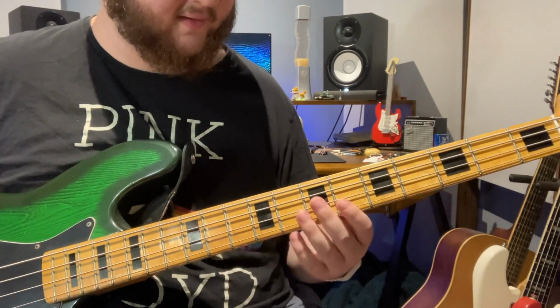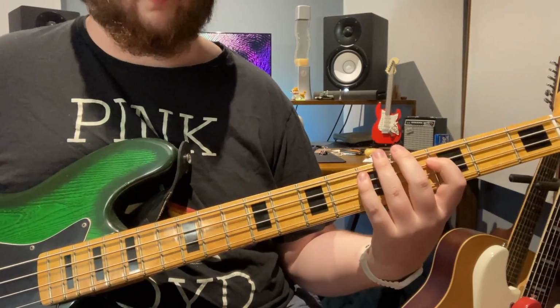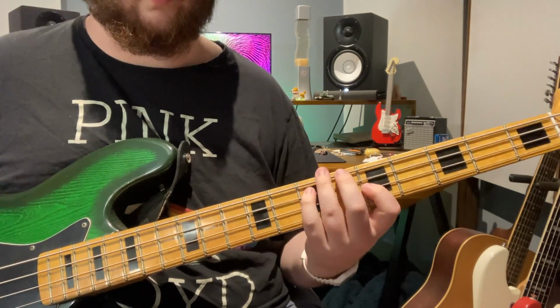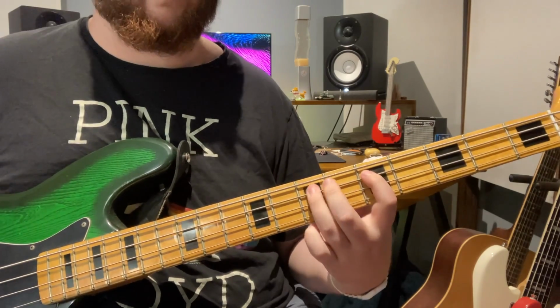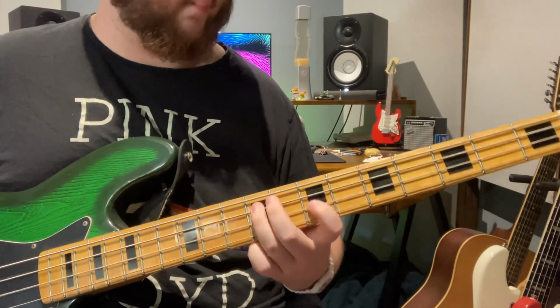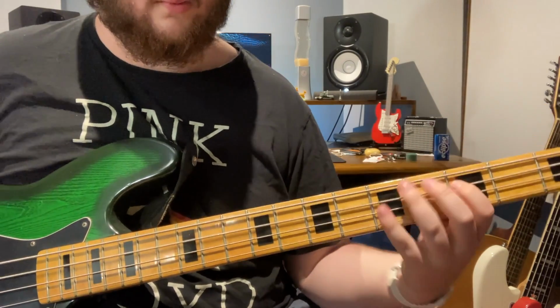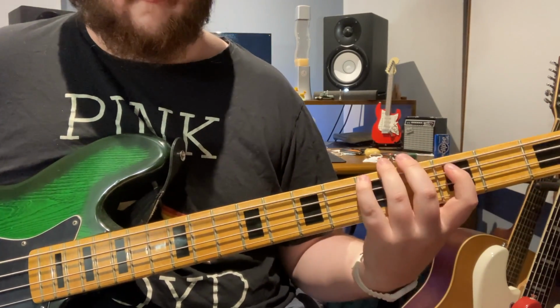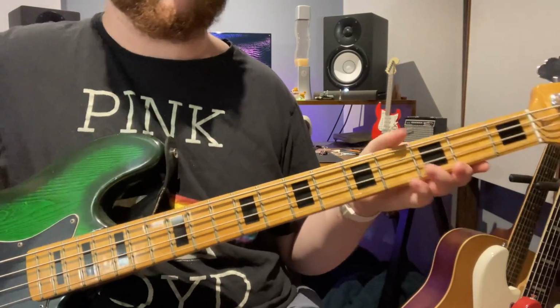Or minor pentatonic scale. Got a bit of major in there. Yeah, it can be really fun.